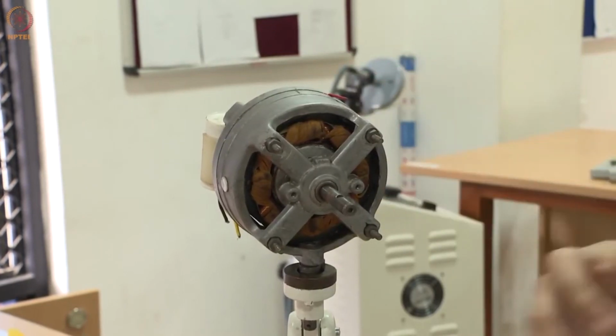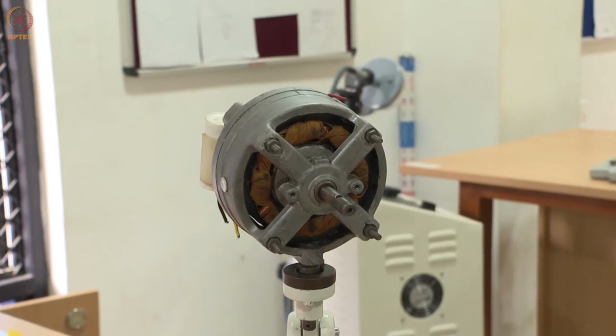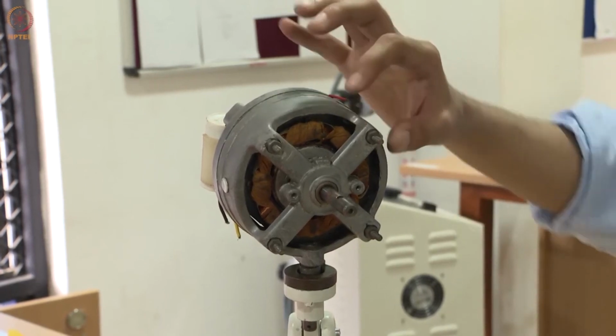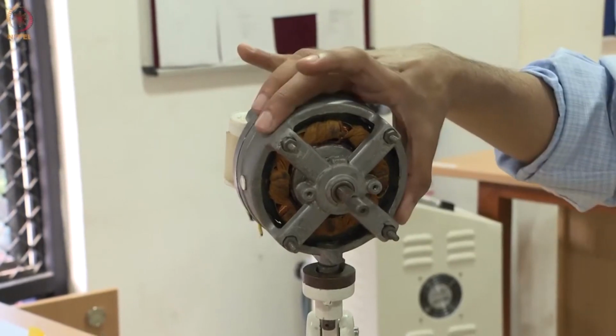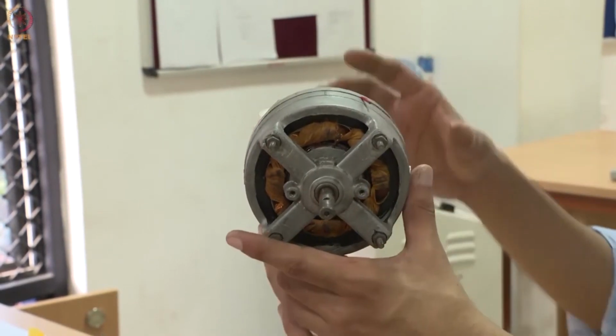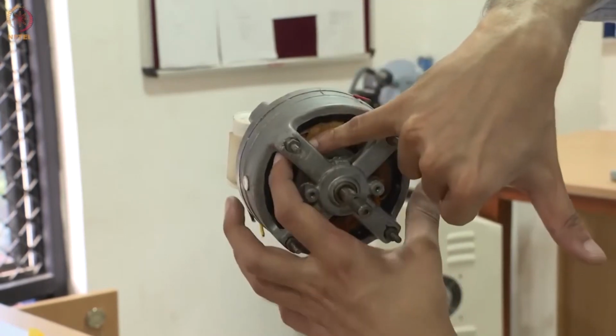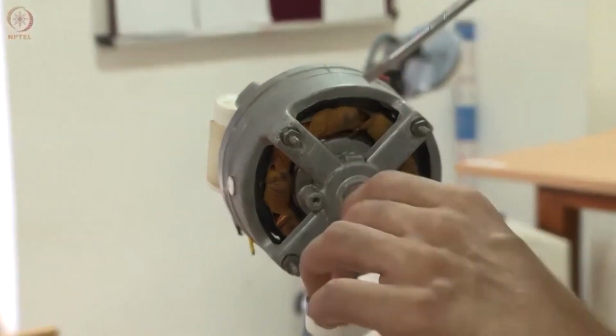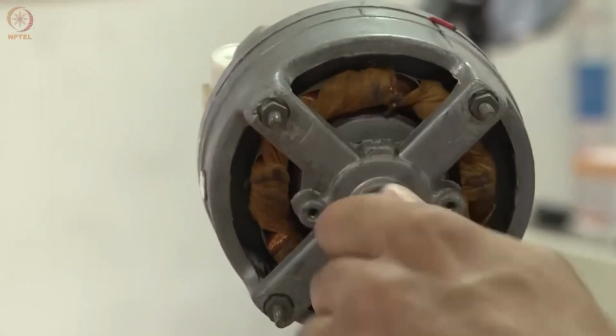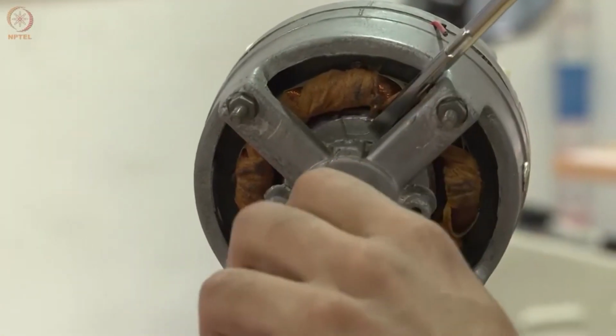Die casting is a manufacturing process. Please read about it. This is most likely aluminum die cast, pressure die casting we call it. So it is die cast, and then this is the motor stator. This is the motor stator, and this is the motor's rotor. I hope it's clear in the video.